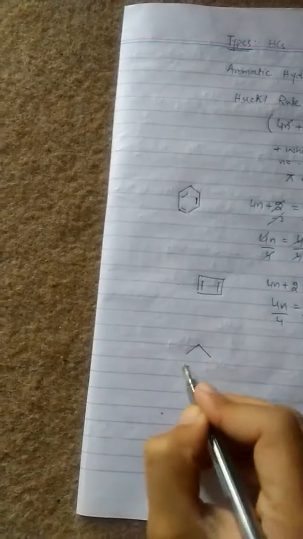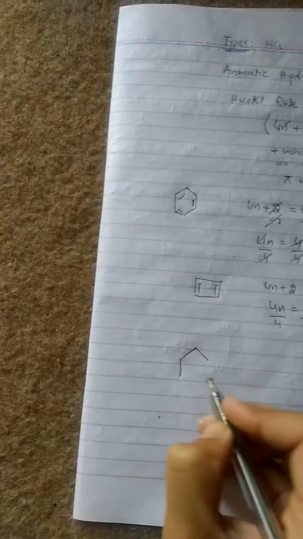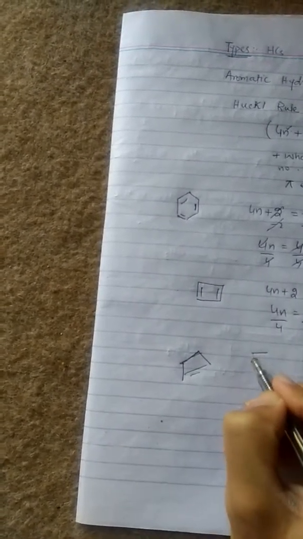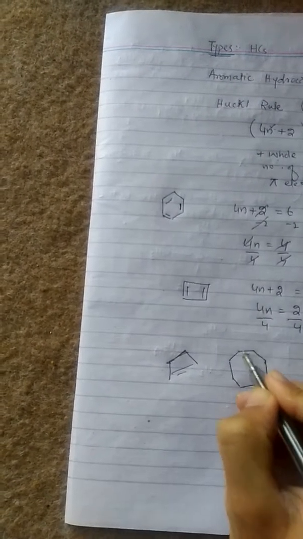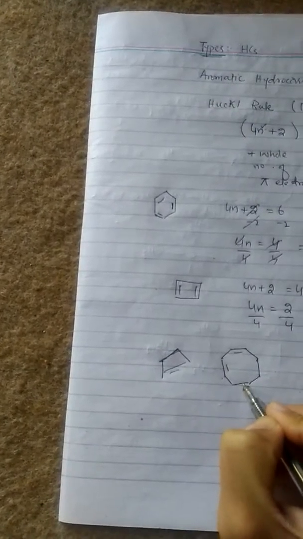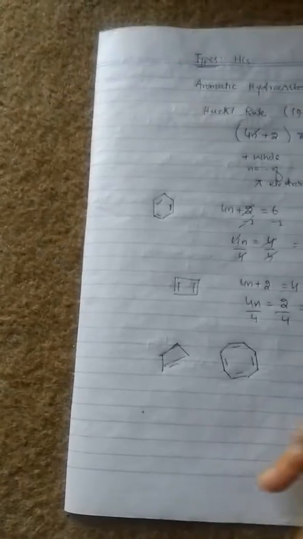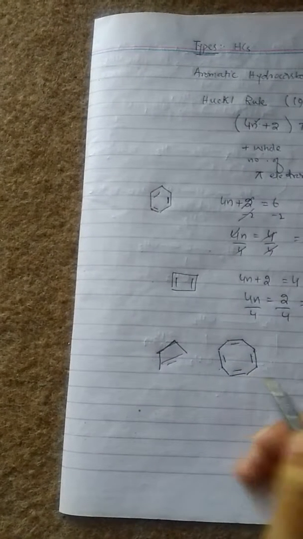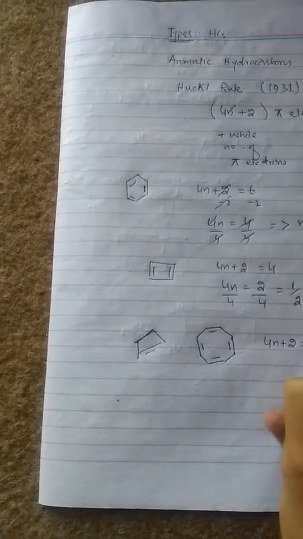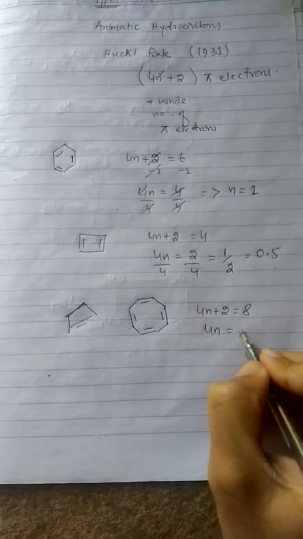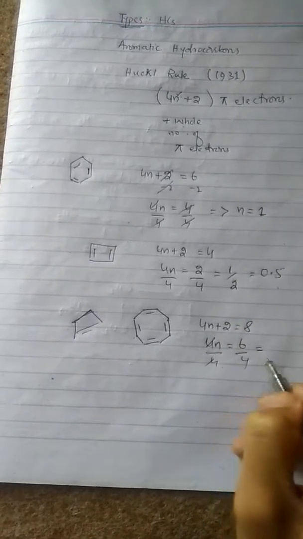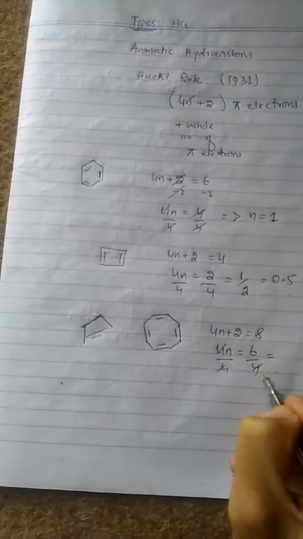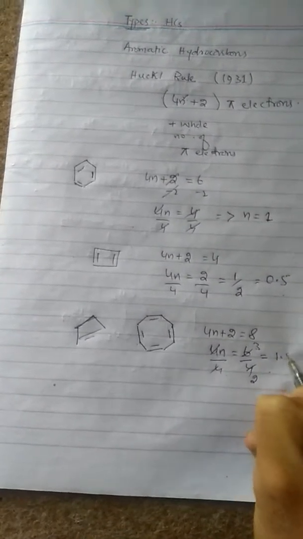And if we take another example of another cyclo compound, here the pi electrons are 1, 2, 3, 4, 5, 6, 7, 8. 8 are the pi electrons. So 4n is equal to 6, divided by 4, so 3 divided by 2 is equal to 1.5.